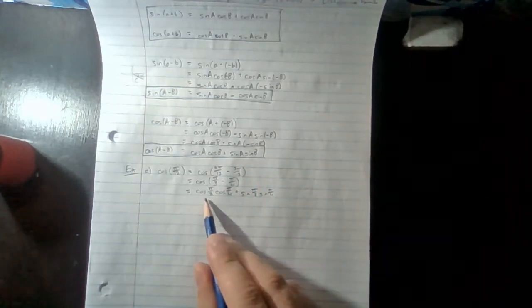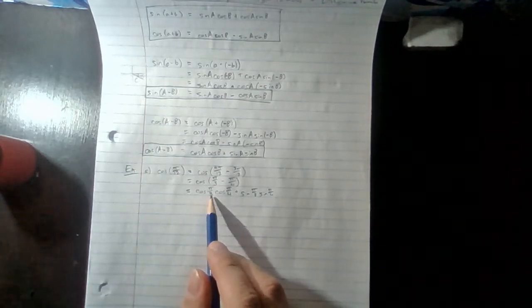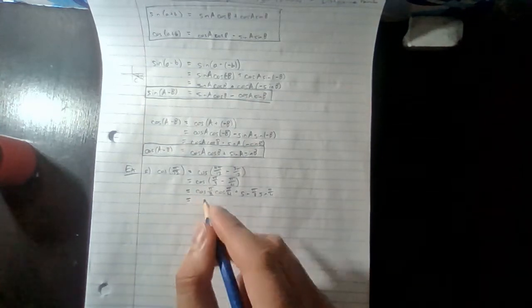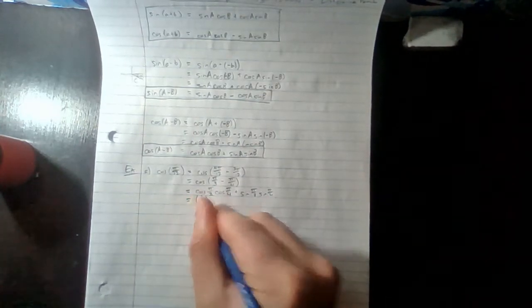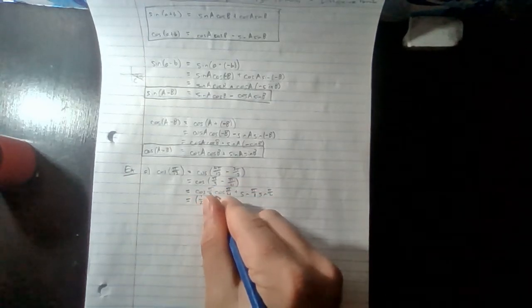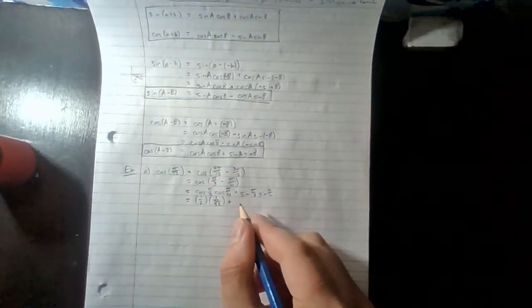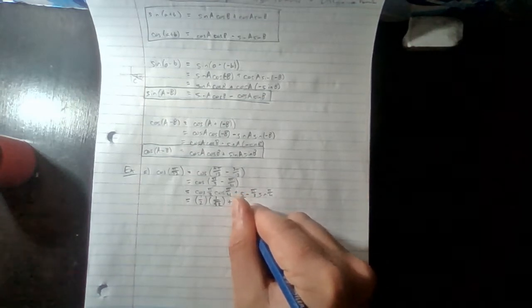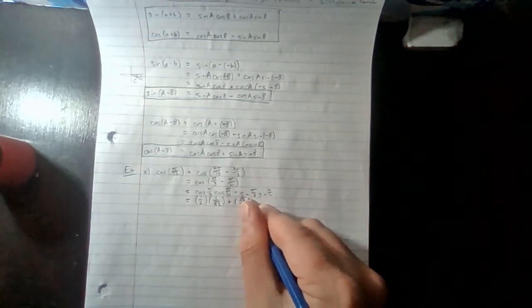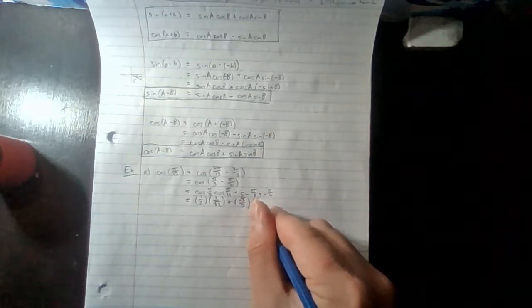Now pi over 3 and pi over 4 come from our special triangles. These are all values that we know or should know. If you're not sure off the top of your head what these will equal, go back to our last unit on trigonometric functions and make sure you review the special triangles. Cos of pi over 3 is 1 over 2. Cos of pi over 4 is 1 over root 2. Sine of pi over 3 is square root of 3 over 2. And sine of pi over 4 is 1 over root 2 again.